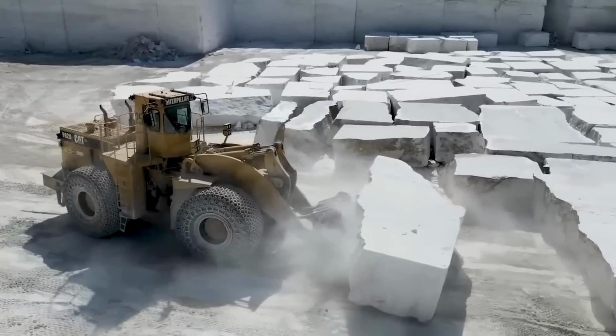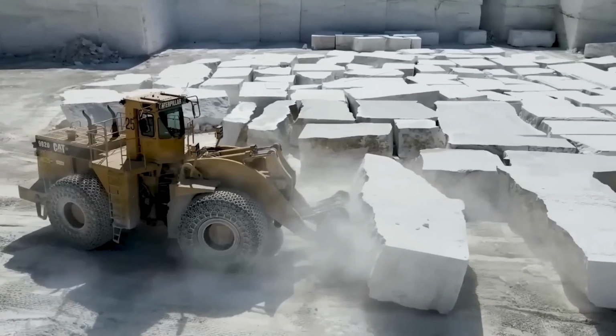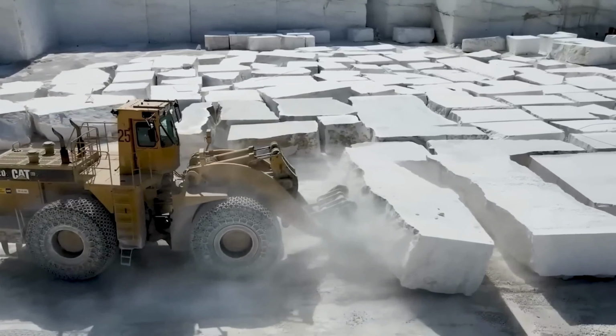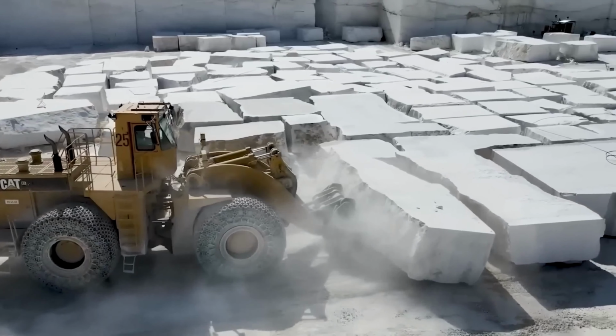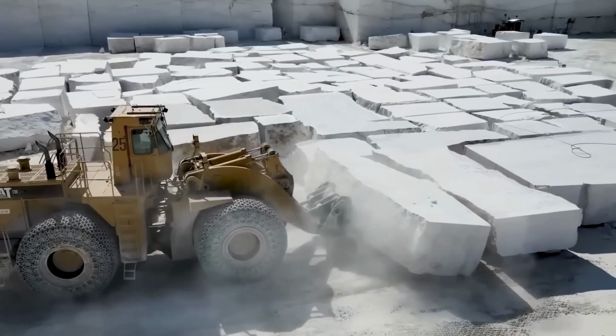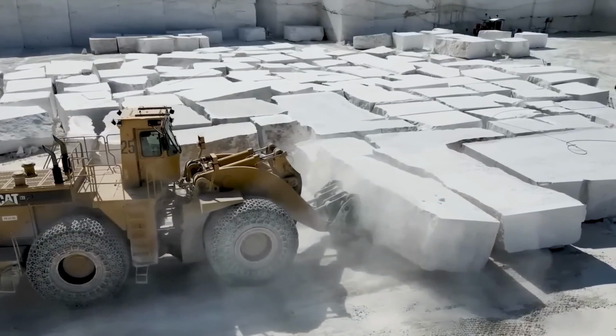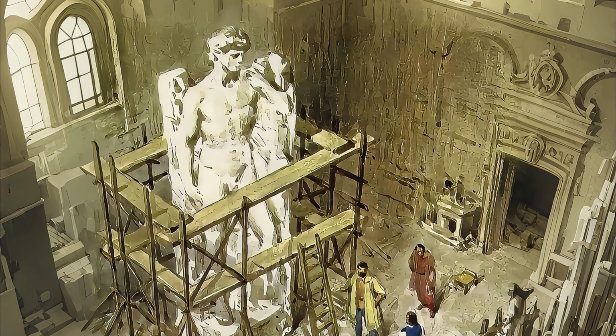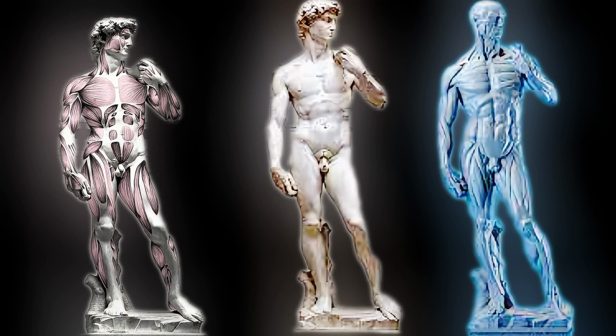Furthermore, we must understand that the David statue was not carved from an ordinary stone block, but from a single colossal marble block standing 5.27 meters, approximately 17 feet high and weighing around 6 tons. Even to this day, statues of such immense size are rare, let alone those achieving David's level of precise anatomical detail.